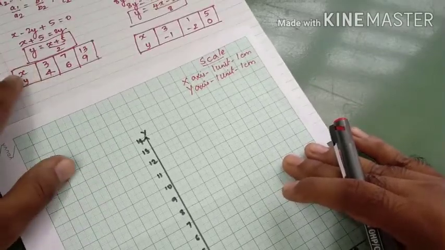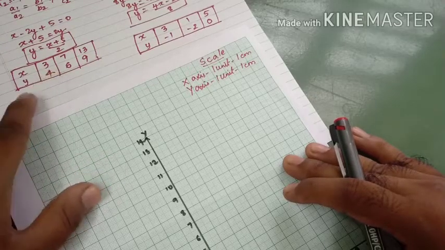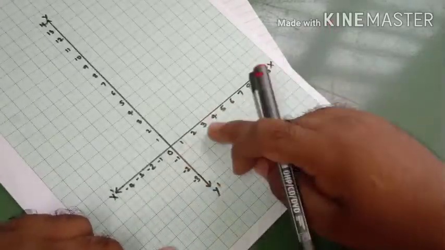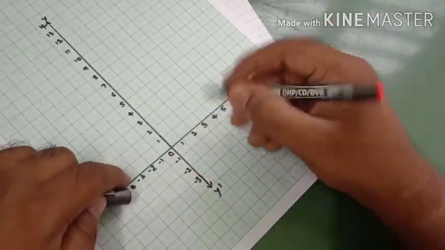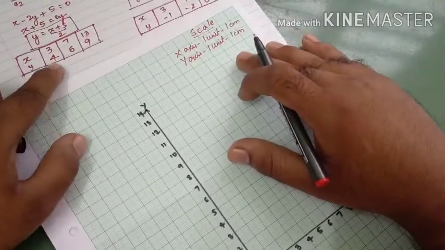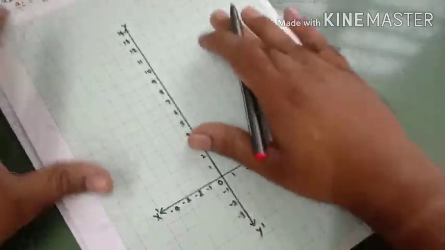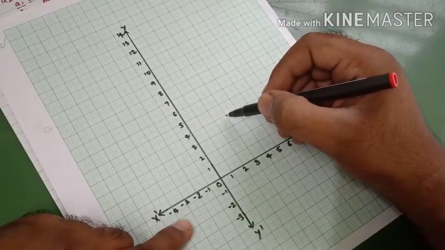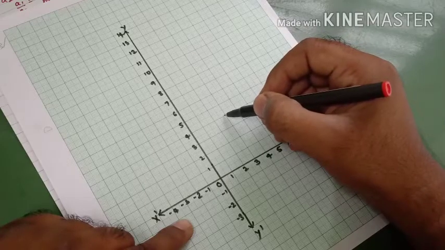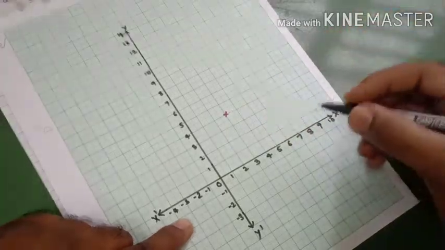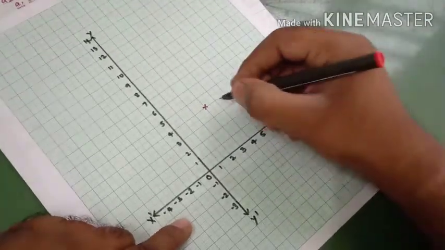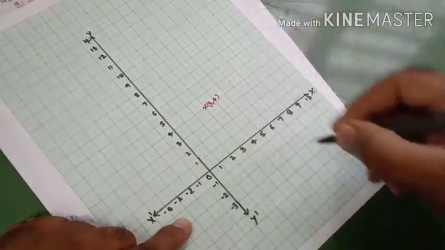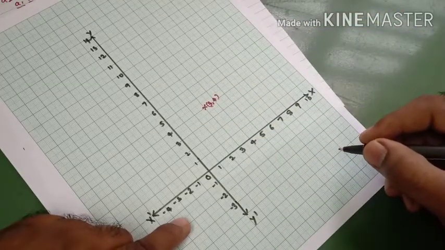So here, first value of x is 3. Where is 3? This is the x-axis, right? So this is the x-axis and here we have 3. So 3 and y is 4. When x is 3, y is 4. Somewhere here it's going to come. So I am going to mark that. So this is 3, 4. So x is 3, y is 4. So I have marked that.